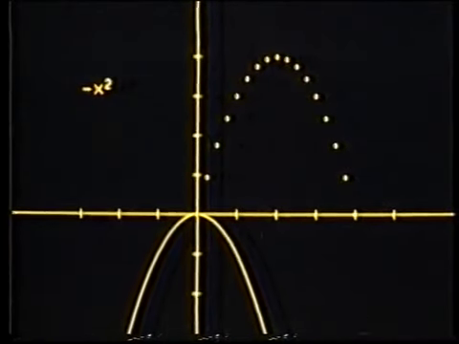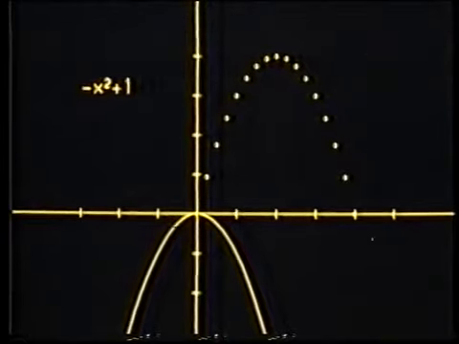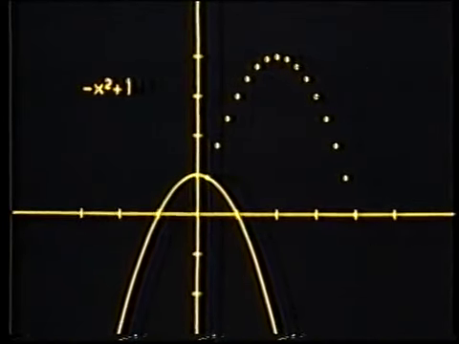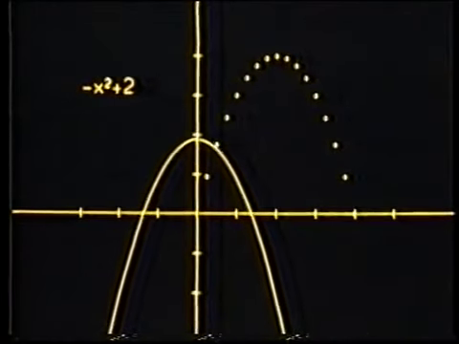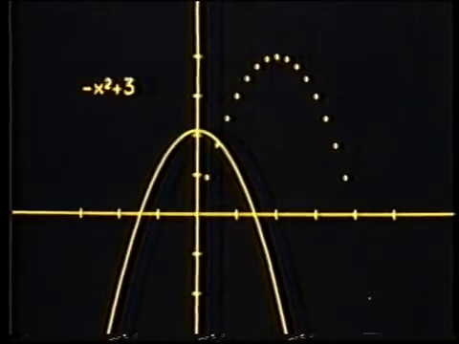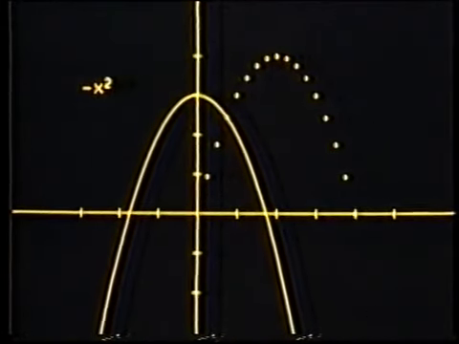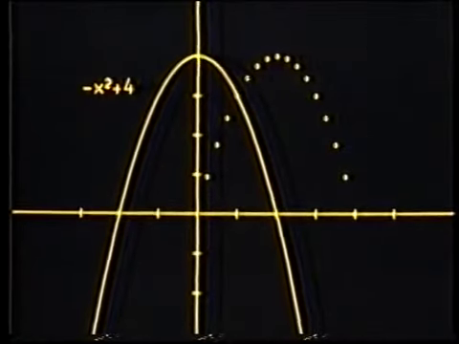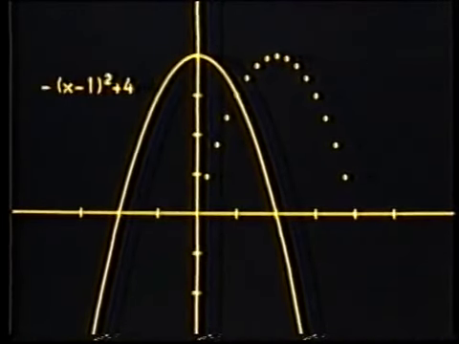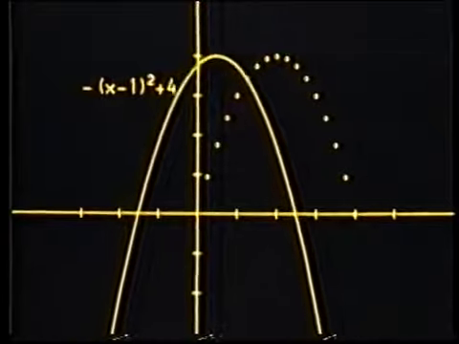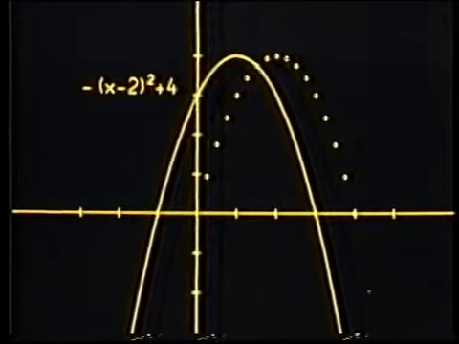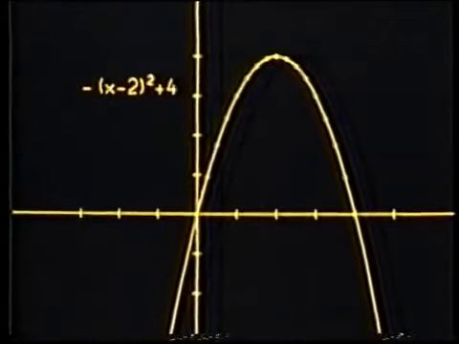But with a bit of translating, vertically, and horizontally, then it matches.